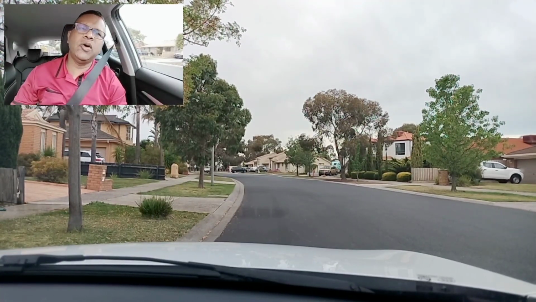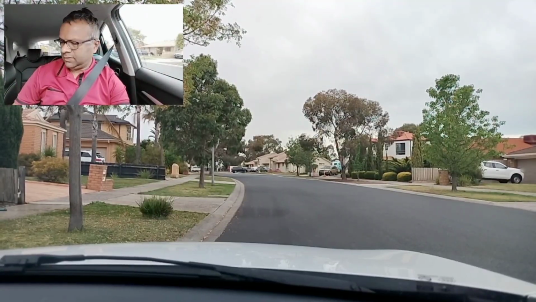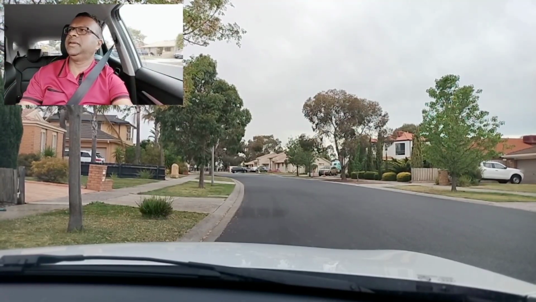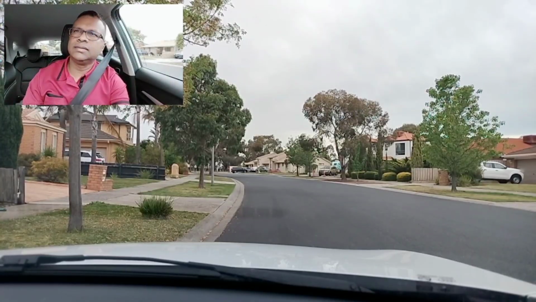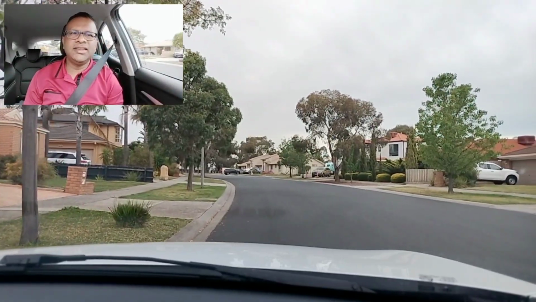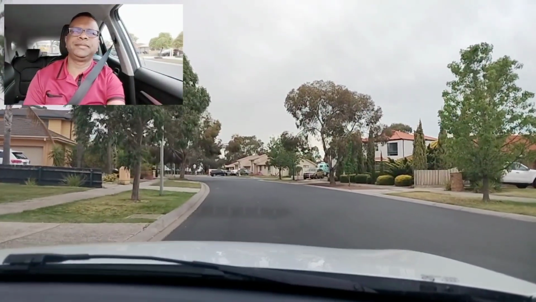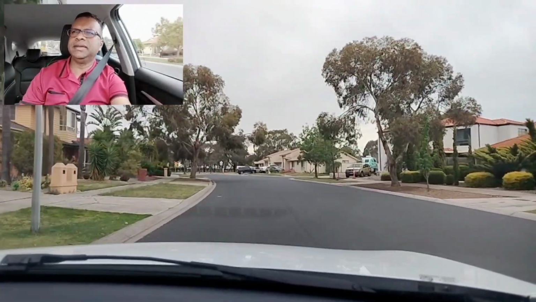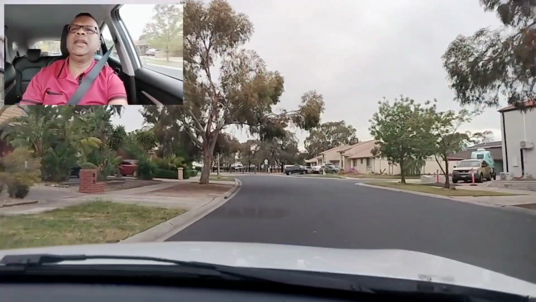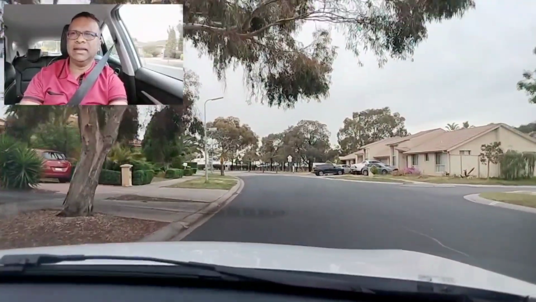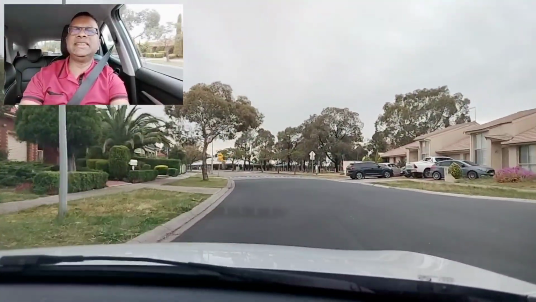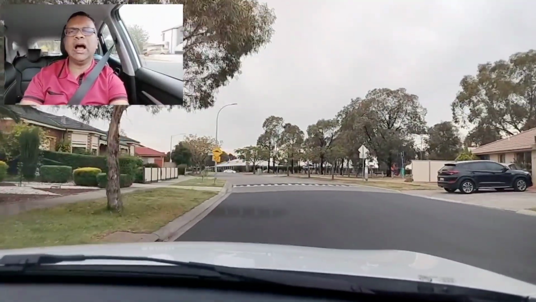It is very important. Let's go. So I'm in a residential area at the moment, so 50 speed. When I go to the main road, it's going to be 60 speed, and soon it will be a 70 zone. So how do you need to follow?